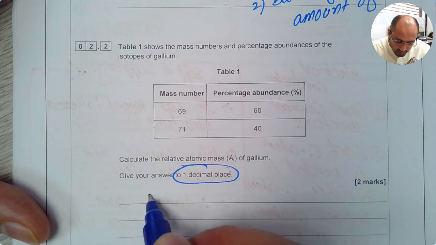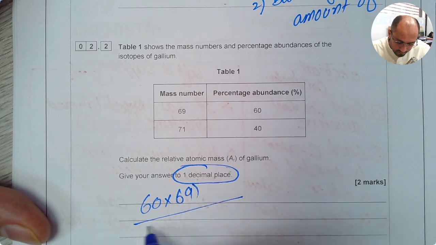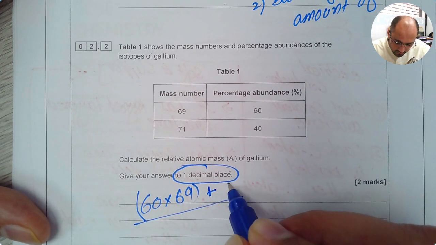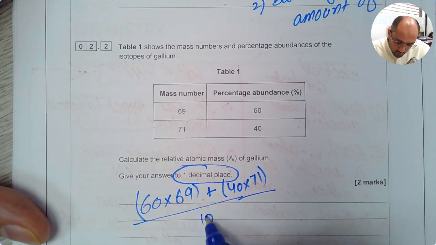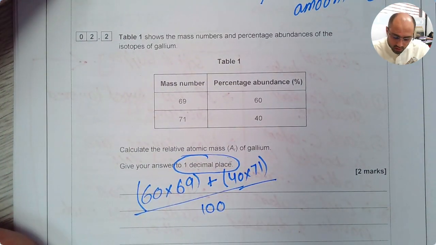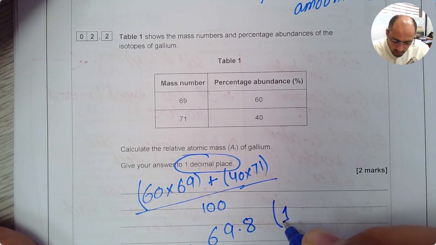So I'll do 60% of 69 plus 40% of 71. Because I'm doing percent, I can put 100 in the denominator. Now, if you plug it in your calculator and solve, you'll end up with an answer of 69.8. This is to 1 dp.